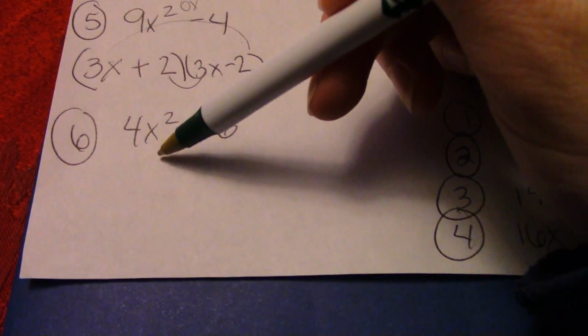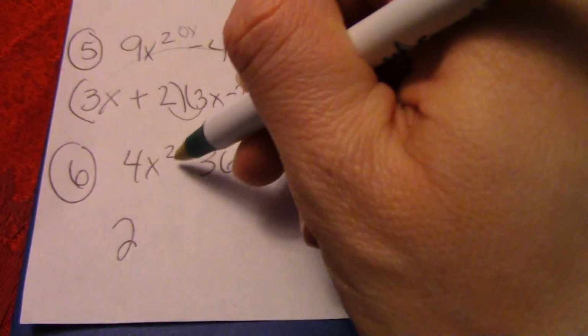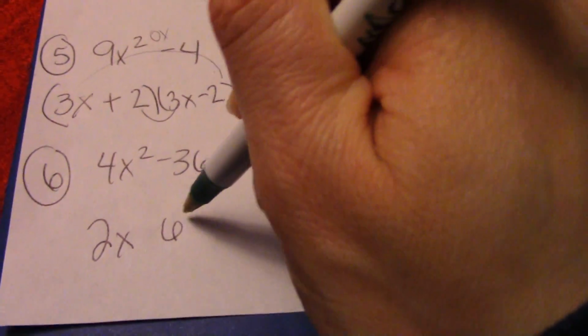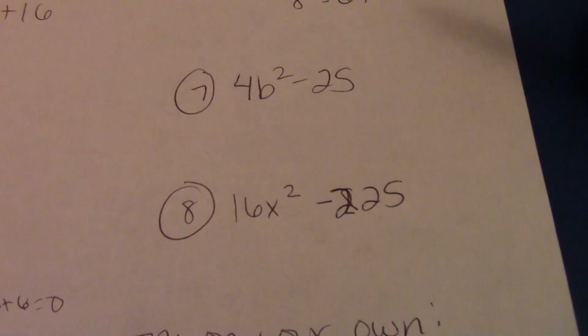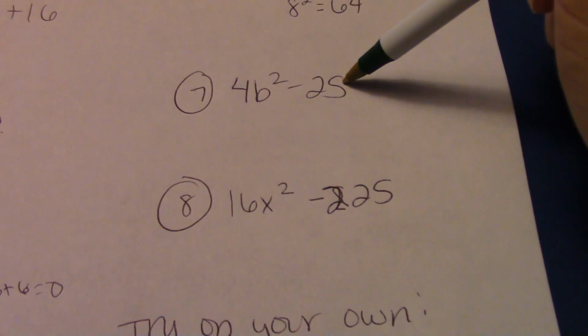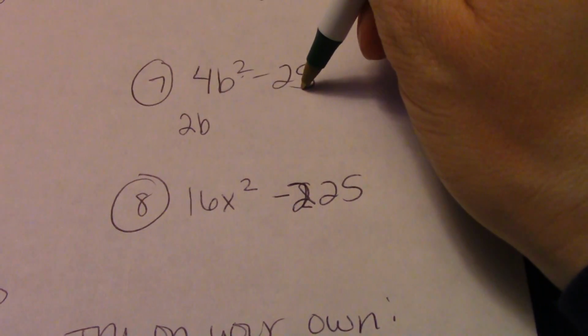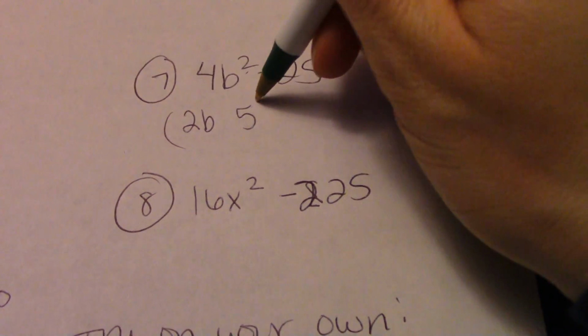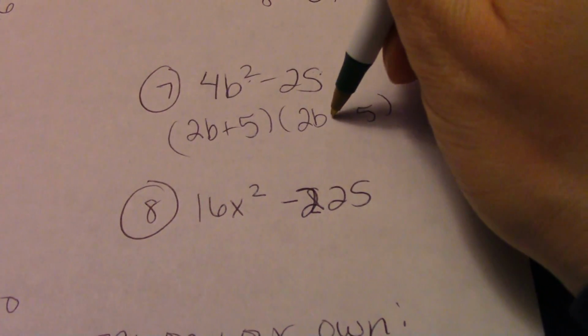Same thing here. There are 2 pieces, both perfect squares. The square root of 4 is 2x, and the square root of 36 is 6. So we're going to write it twice: 1 minus and 1 plus. Problems 7 and 8 are very similar. 2 pieces. The square root of 4 is 2, in this case we're using a b, and the square root of 25 is 5. So 2b and 5. Remember, 1 plus, 1 minus.